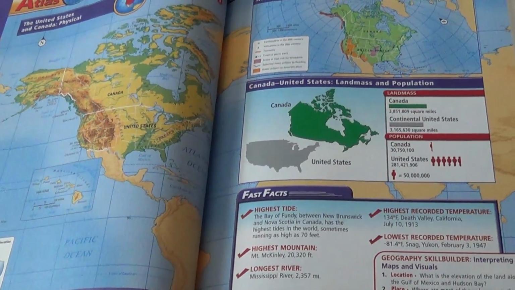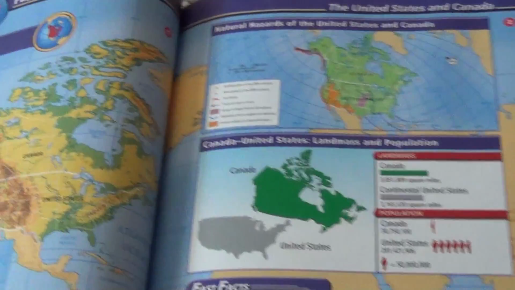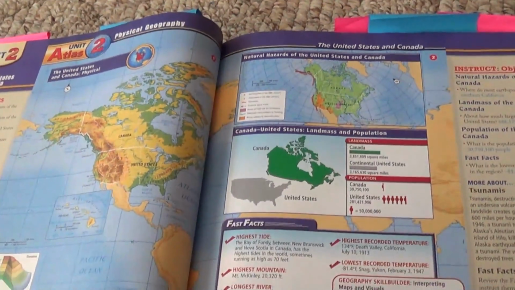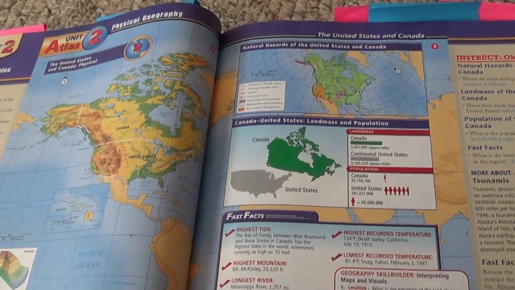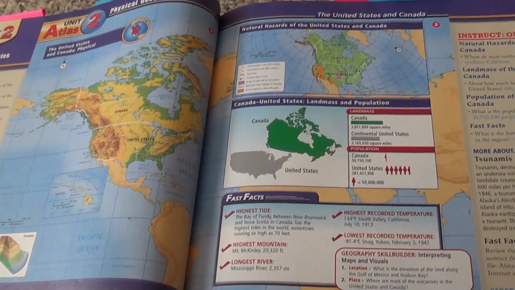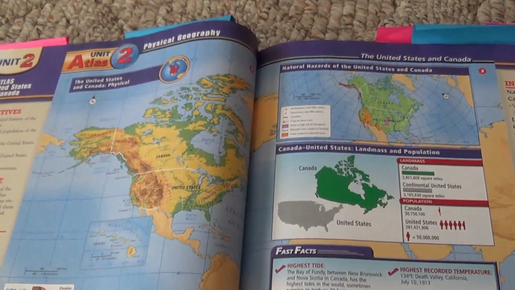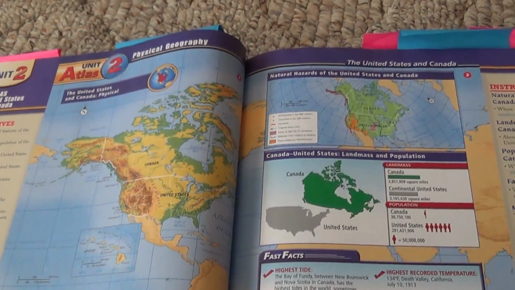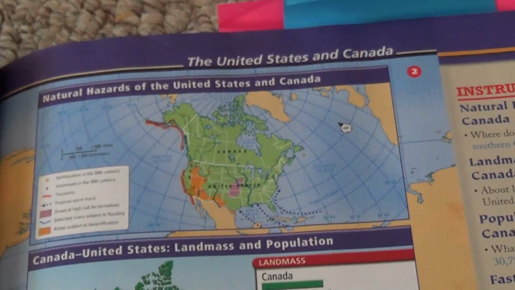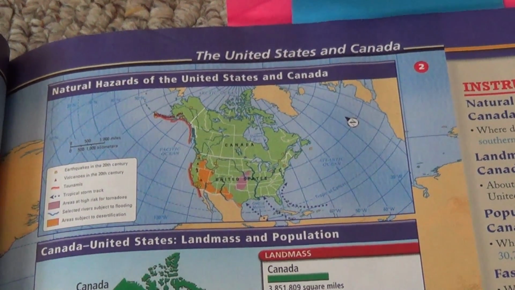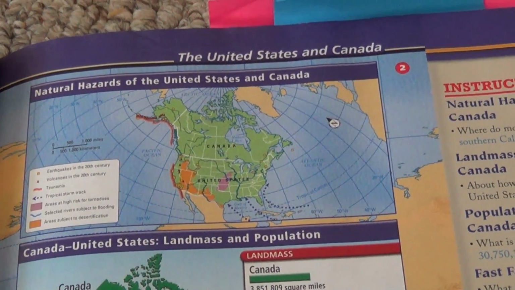So this unit is about the United States and Canada. It says so right up here. It's Unit 2, and so these maps are only about the United States and Canada. Some of them are the same thing as what was in the front. Like you had a physical map of North America at the front of your book. But you did not have a map about natural hazards of the United States and Canada in the front of your book in the World Atlas.